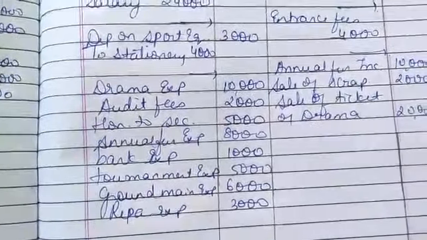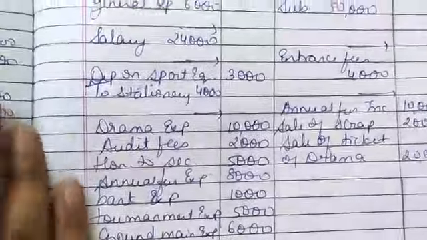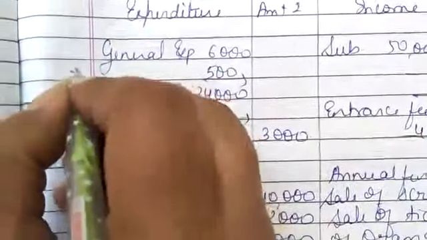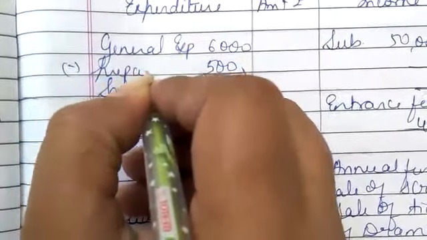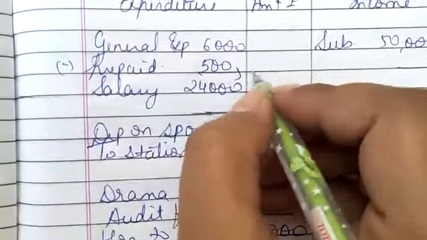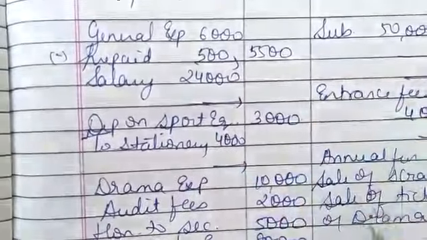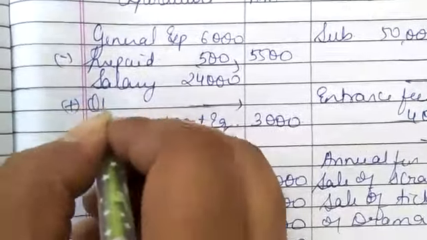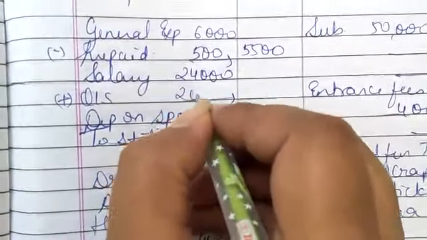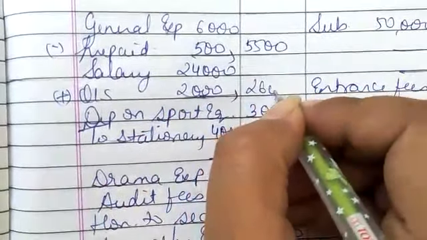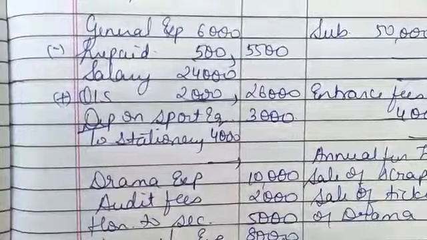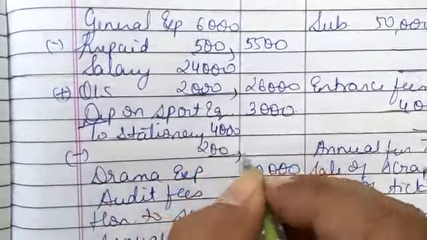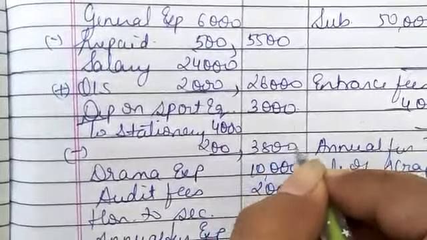Now let us see the adjustments for the same. So general expense prepaid is 500. So prepaid for the next year will be minus prepaid 500. So amount is 5500, outer column. Then salary is outstanding. So outstanding salary is 2000. So outer column will be 26,000. Then stationery includes the stationery stock of rupees 200. So outer column 3800.